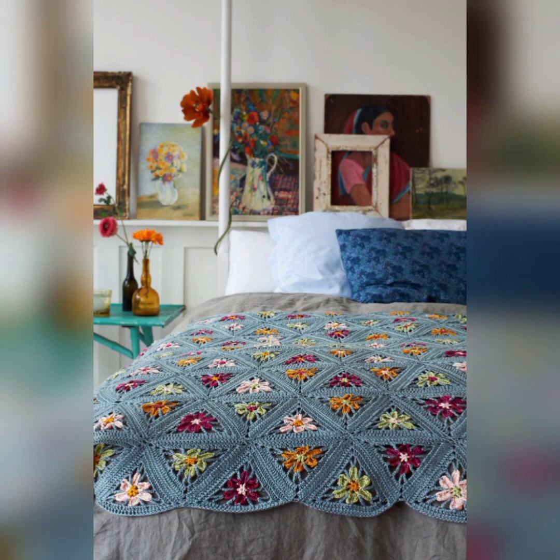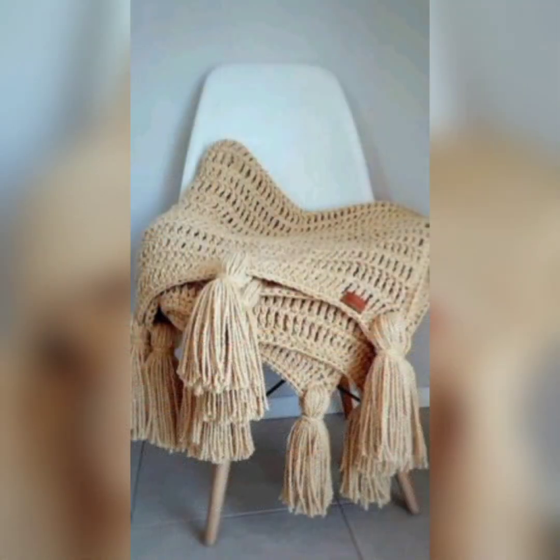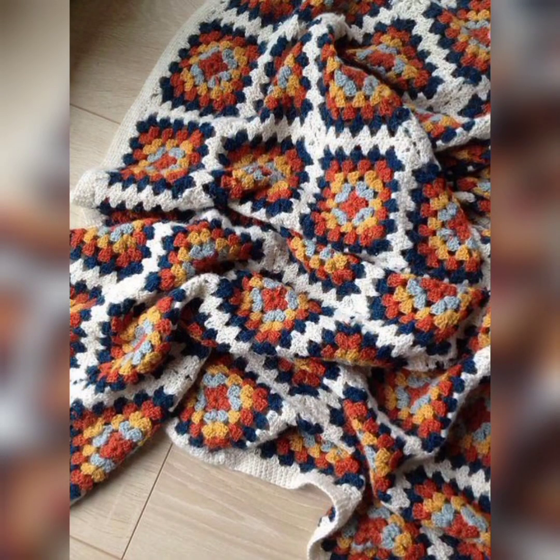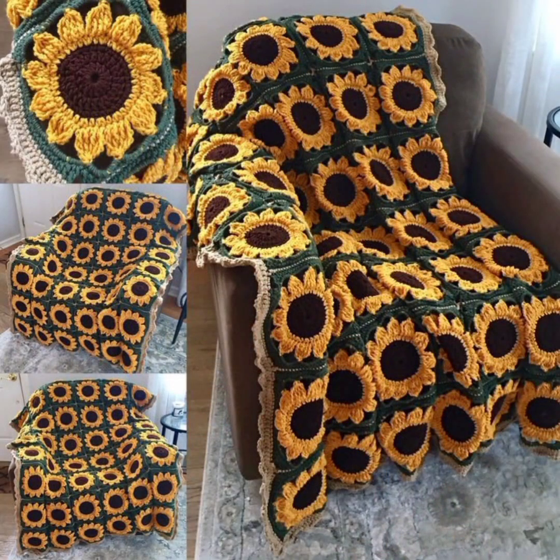And you can customize it and you can create any design with any color. It's all up to you guys. They are very stylish and trending nowadays.